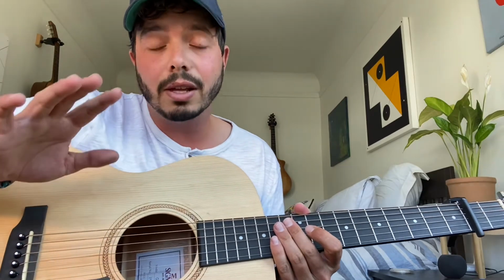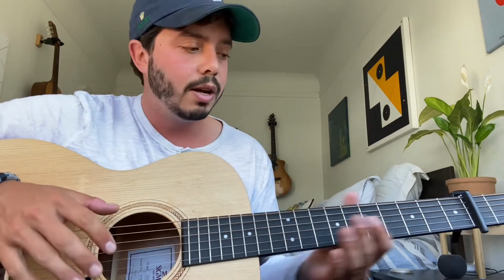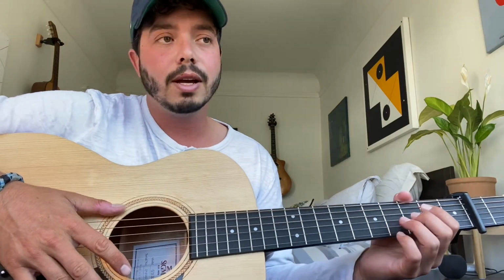It's actually a lot more straightforward than section 1. All you have to make sure is that you remember what those chord shapes look like. And there's a little bit of additional picking that your thumb does as well.